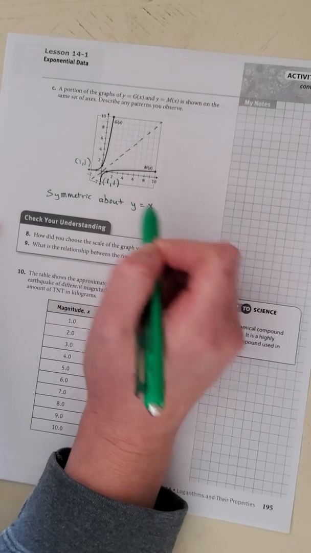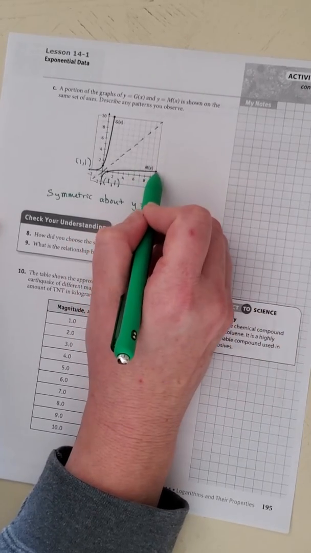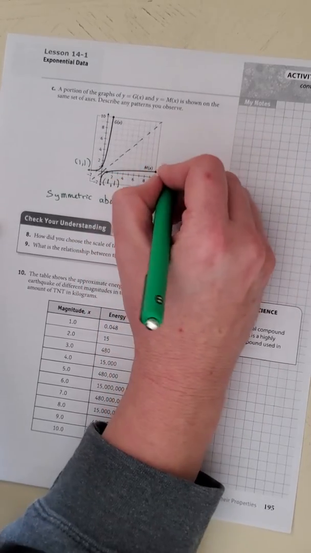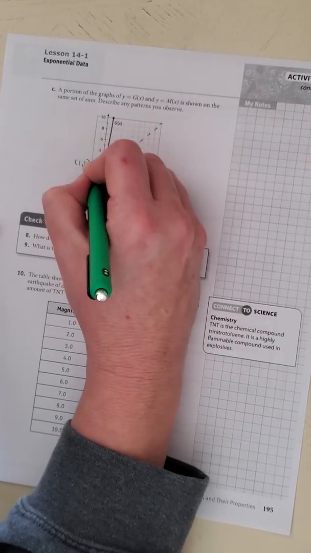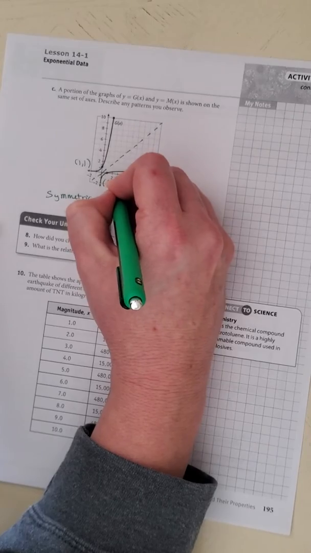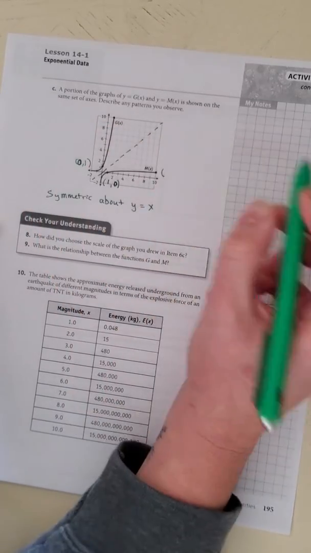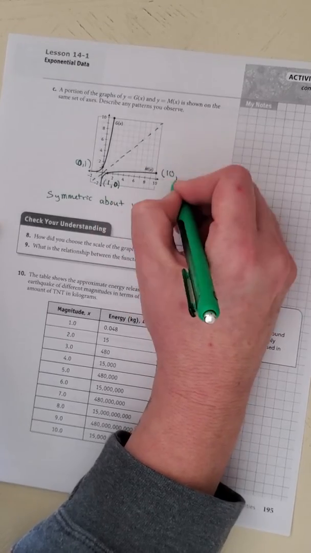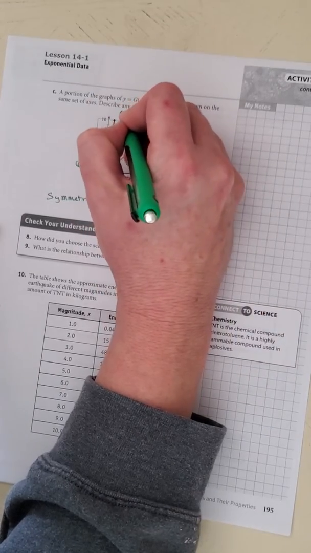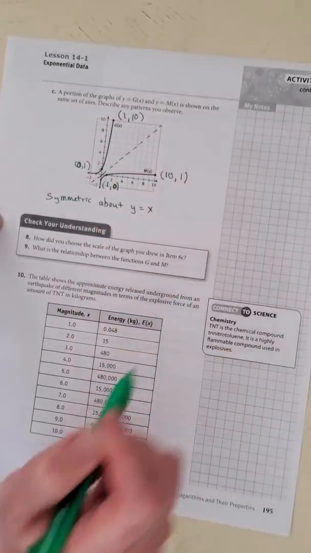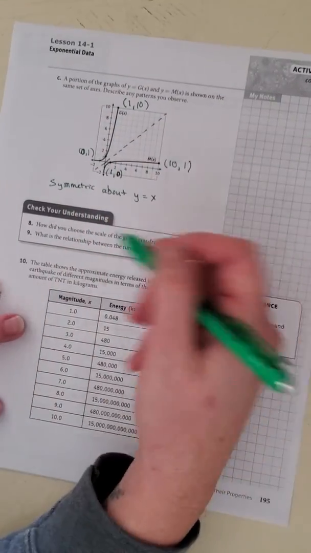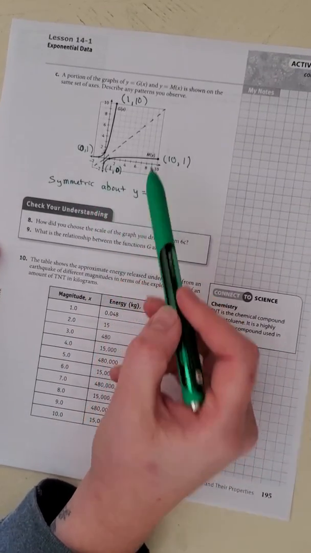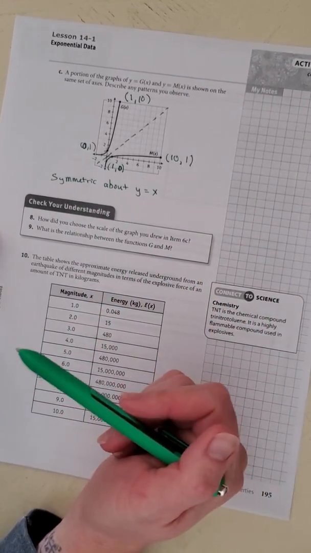They're reflected across that line. Also, this point at 10 comma 1, oh, that is 1 comma 0, and this is 0 comma 1, my bad. And then right here, this point, 10 comma 1 is the same as 1 comma 10. So my x and y values switched. I don't think I really noticed anything else about this graph, but that's what I noticed.